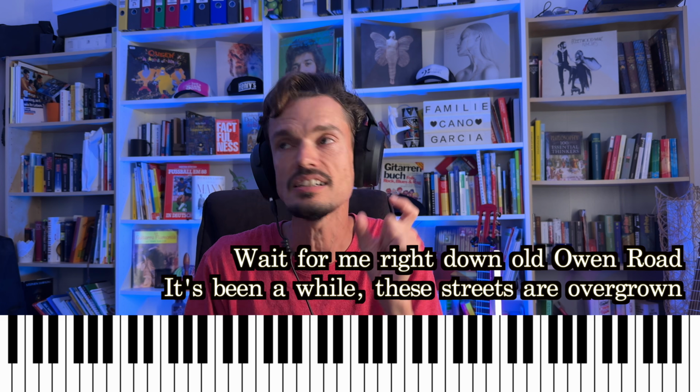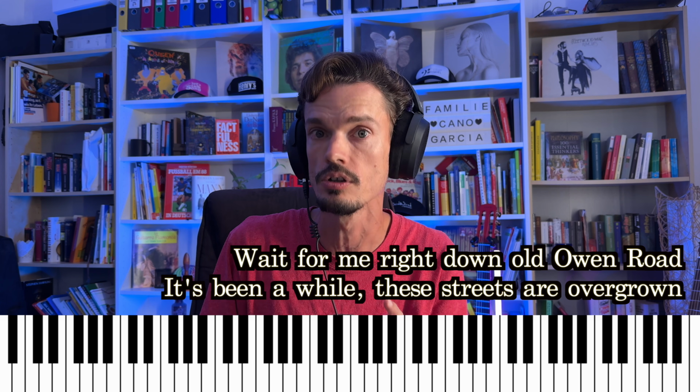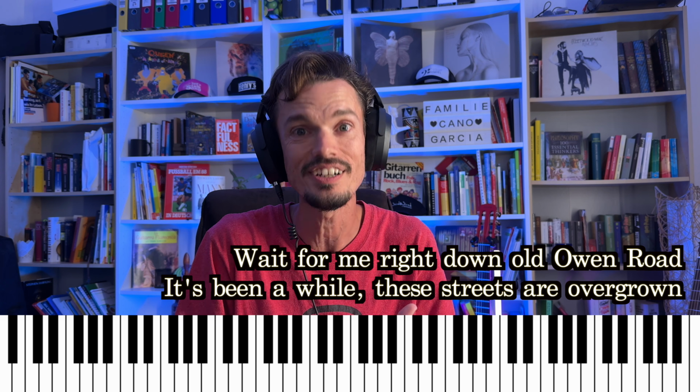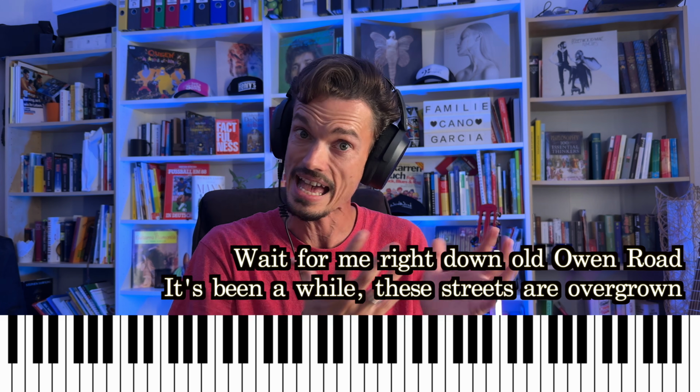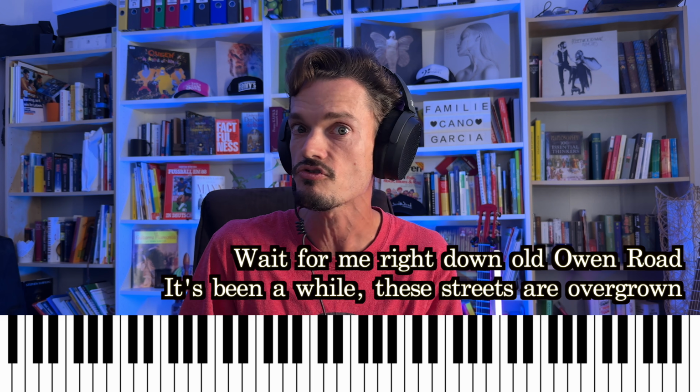Especially adding tiny words like this old in line number 1 is very important to keep the melodic rhythm in balance with stressed and unstressed syllables.